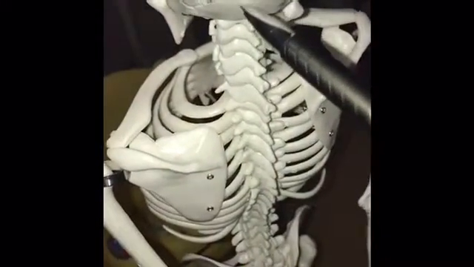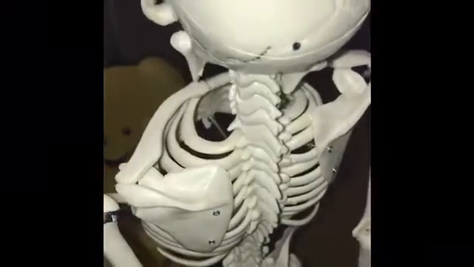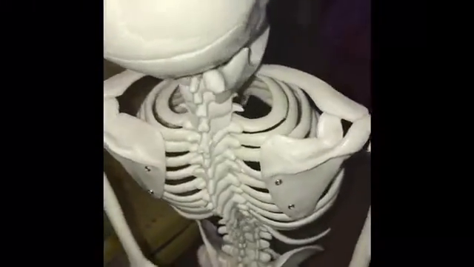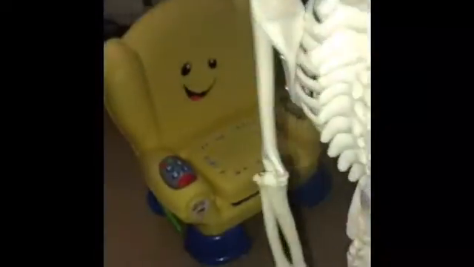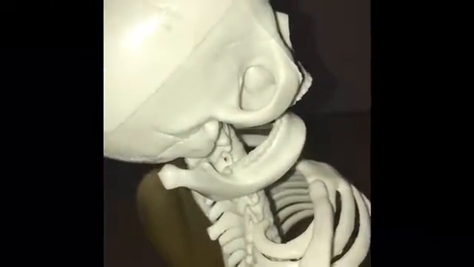This right here is the lambdoid suture made by the occipital bone. And then this right here would be the squamous suture made by the temporal bone.